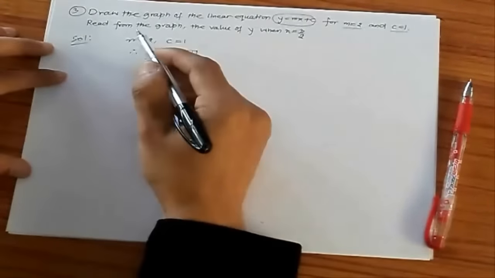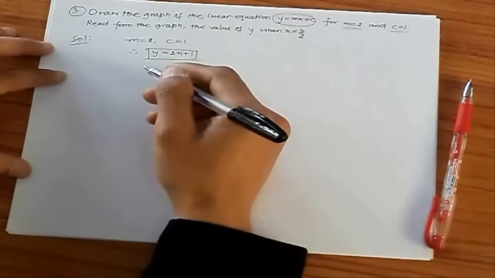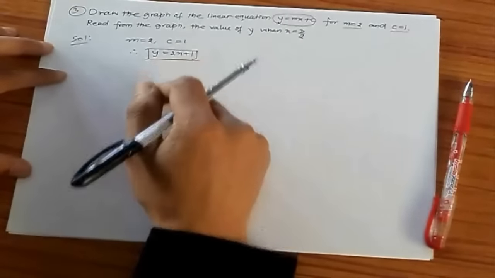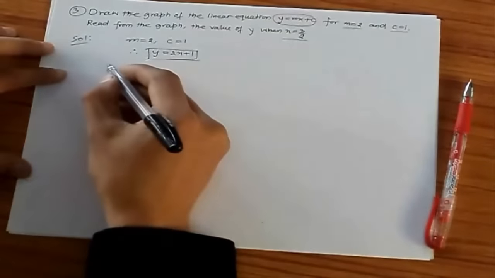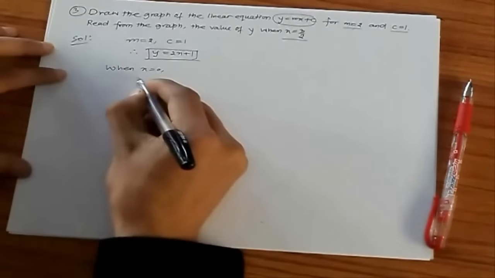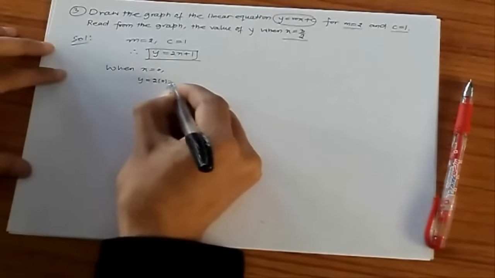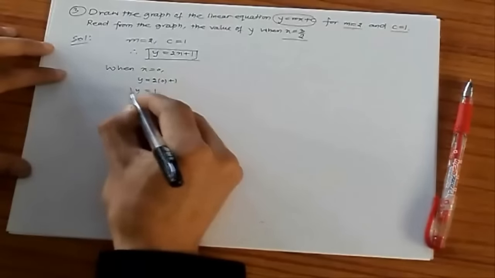Now we have to draw the graph. Same process to draw a graph, and then here we have one more thing, read from the graph. So how do we draw a graph? We have to find two solutions. When x equals 0, what we get, y equals 2 into 0 plus 1. 2 into 0 is 0, 0 plus 1 is 1. So y equals 1.